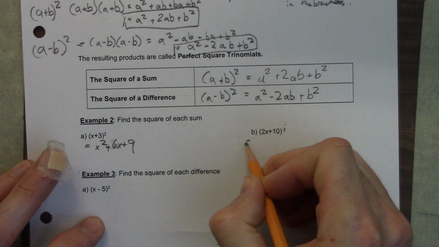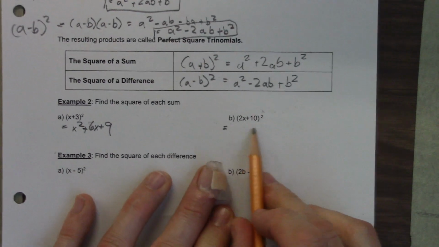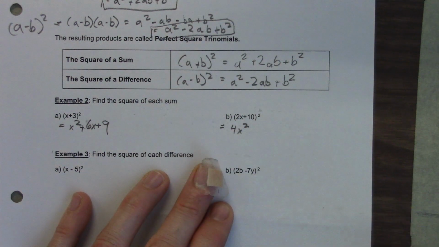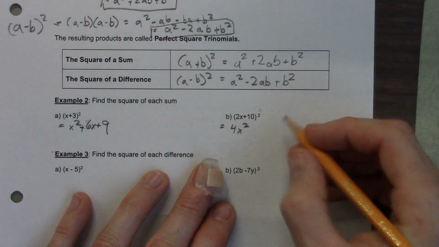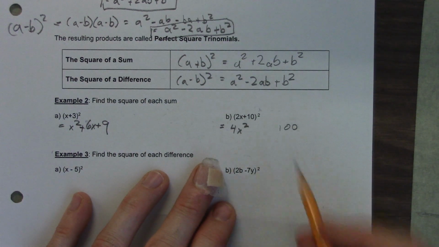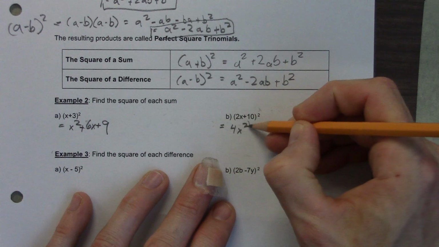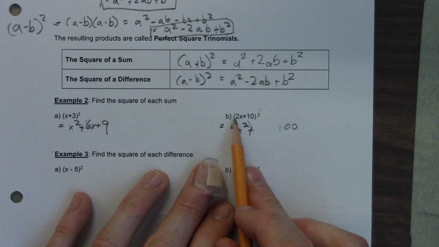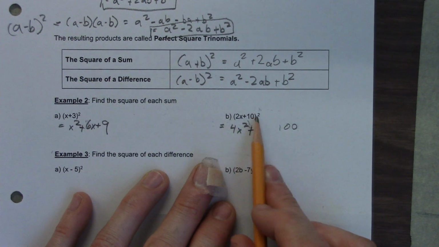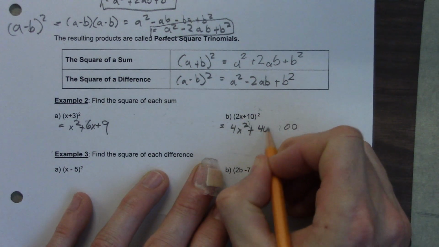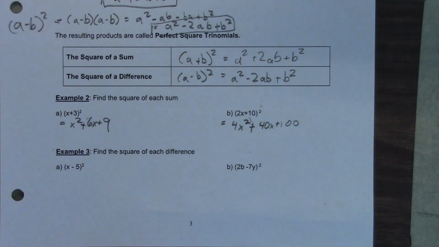Let's try it again. Okay, we have a binomial squared. I'm gonna give myself a little more space this time because that got messy. 4x squared on one side. I'm gonna write 10 squared on the other, so I get 100. Okay, and now in the middle, because this is a plus, that plus is gonna come down, so I'm gonna get plus. And then I just have to figure out what 2 times AB is. So basically 2 times 20x is 40x. Any questions?